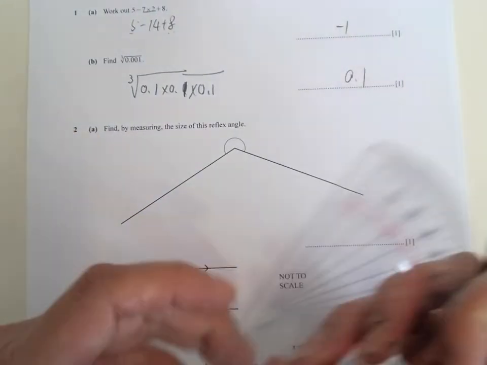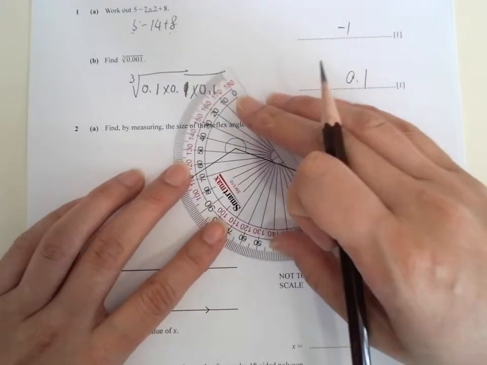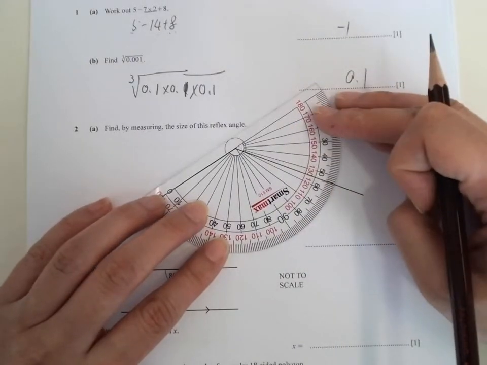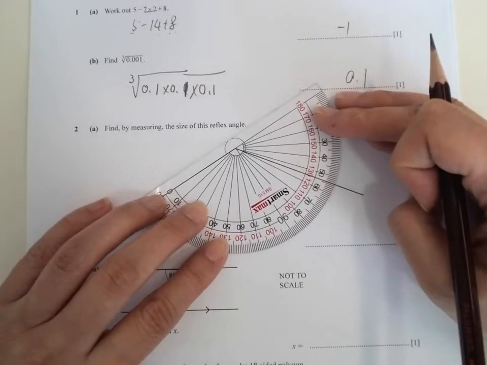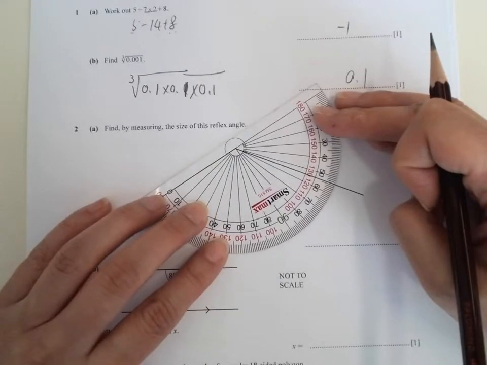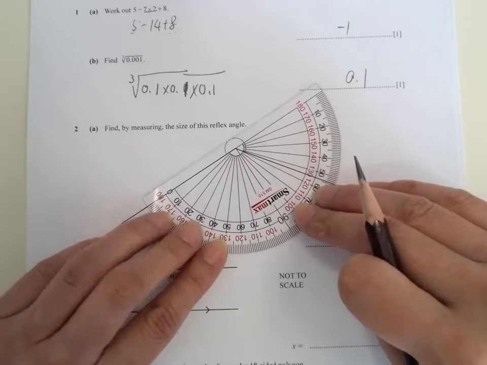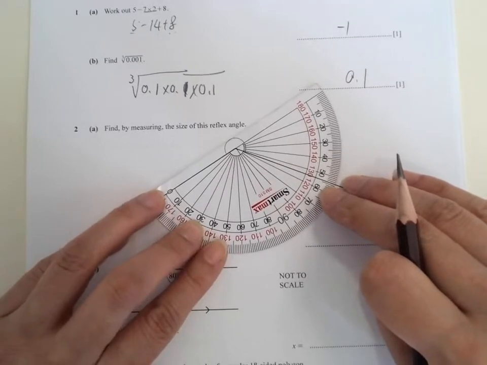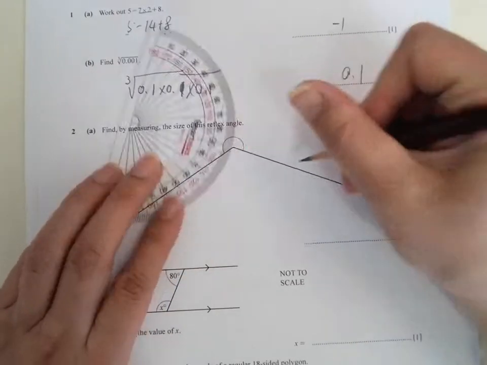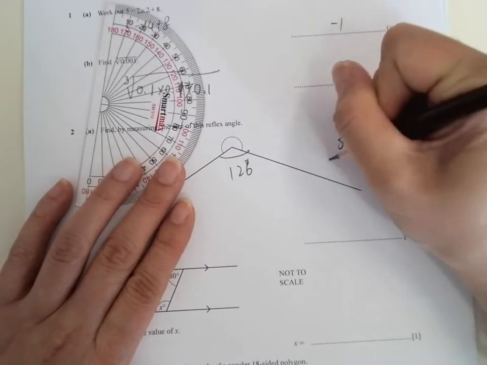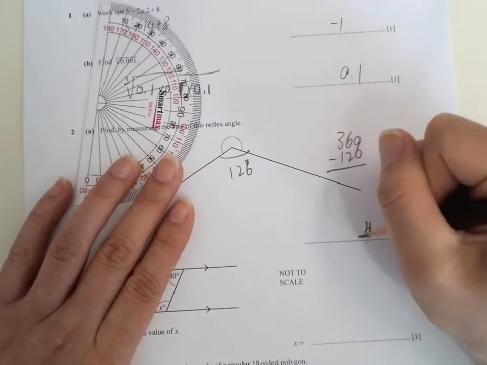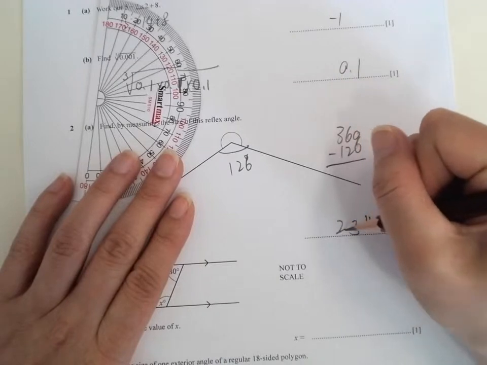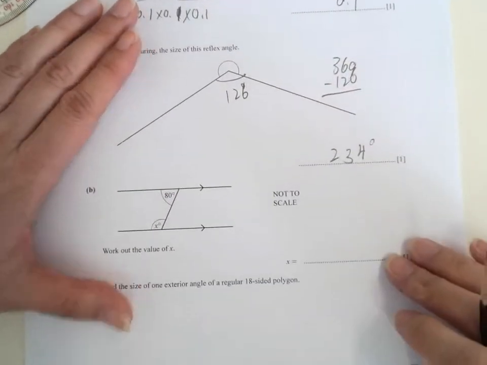Alright, moving on, we need to measure the reflex angle. My little projector here doesn't really work, so I have to measure this small angle here. To me, it is 60. No, it's 126. So this is 126, 360 minus 126. That should be 234. Yes, 234 degrees, right? Little bubble there. All right, moving on.